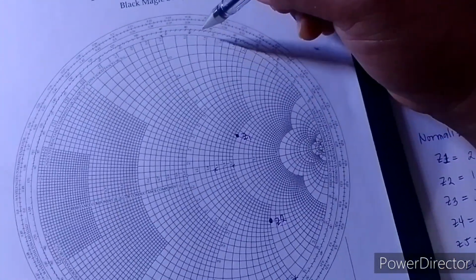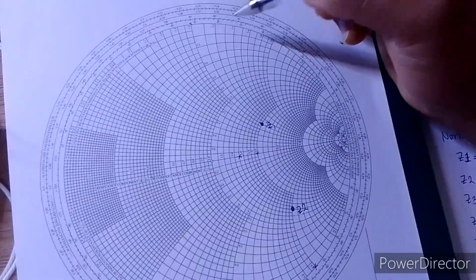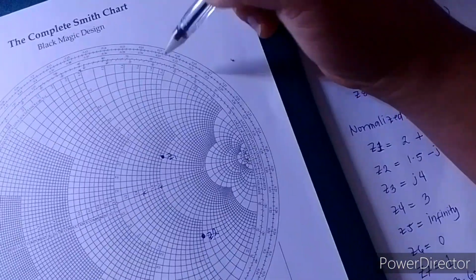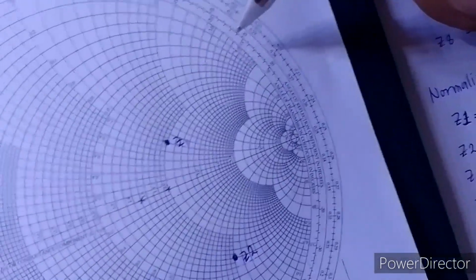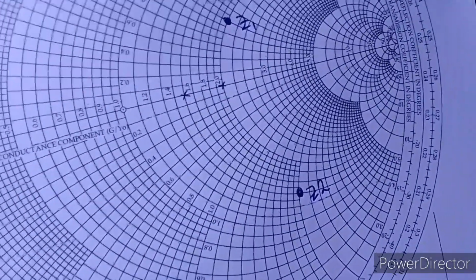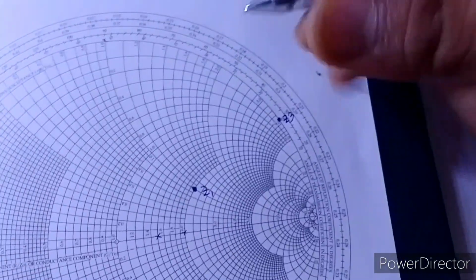So we have 1, 1.2, 1.4, 1.6, 2, 3, and 4. So this is our impedance 3, or the Z3. That's it.